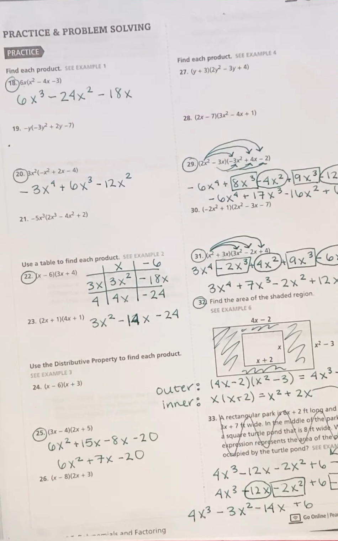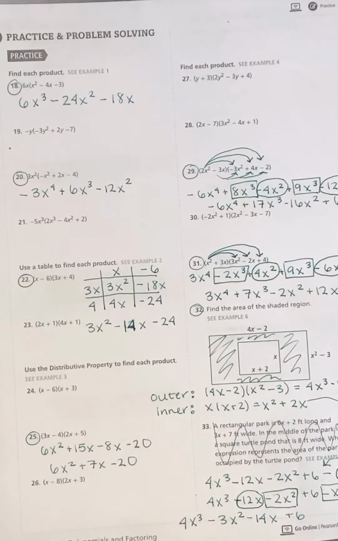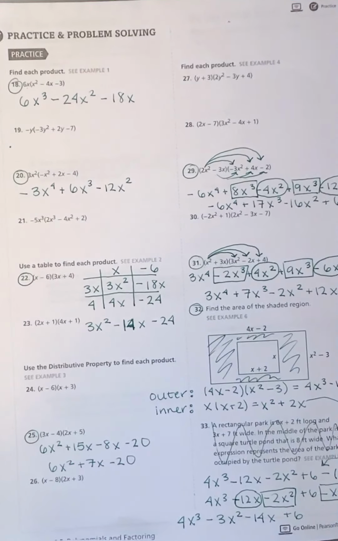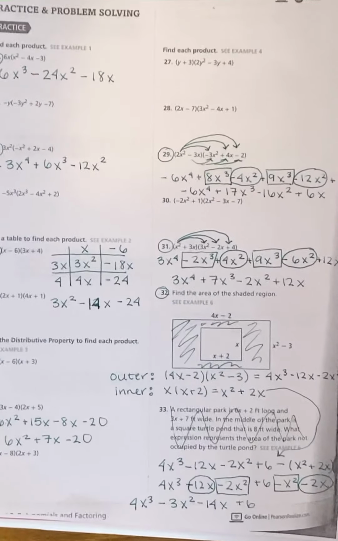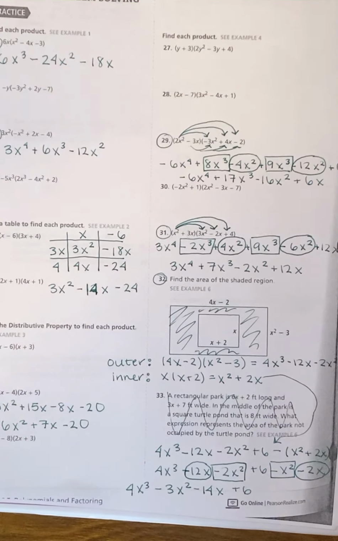Yep, looks good. So yeah, that is it for 7-2. Sorry, those problems take forever, but hopefully, sorry if you couldn't see that one side right there. Hopefully you have a better understanding now than you did before.